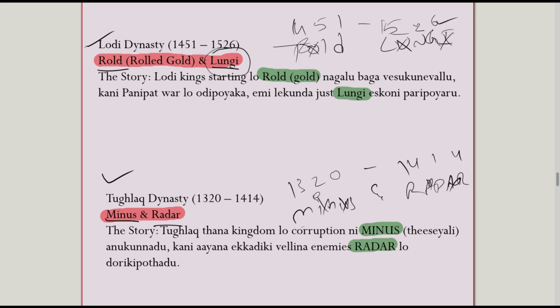You don't need to remember the sequence or anything. You just need to remember these words. For the Lodi dynasty, rolled and lungi. For the Tughlaq dynasty, you need to remember minus and radar. By remembering these simple keywords, you can recollect the entire years. So this is the technique.